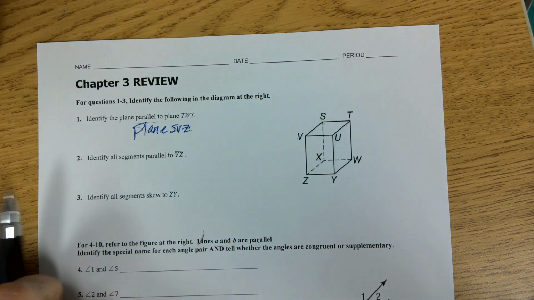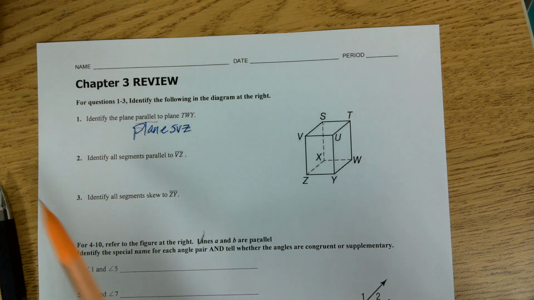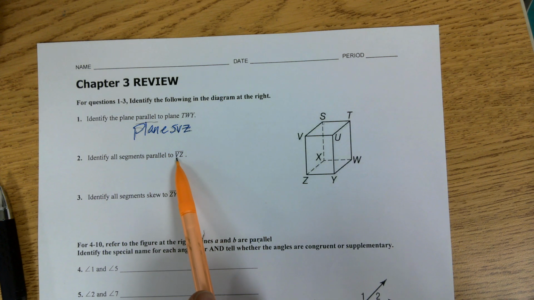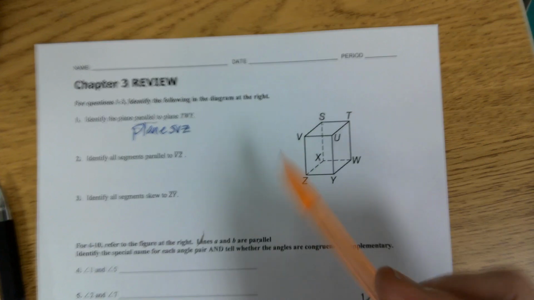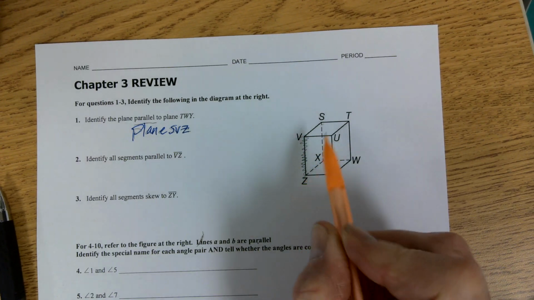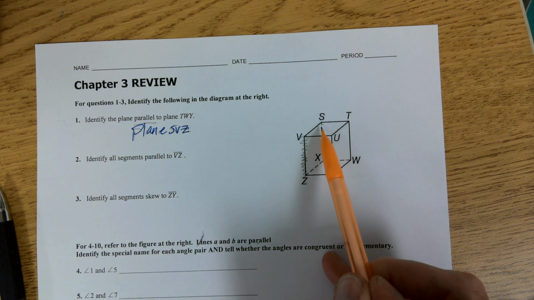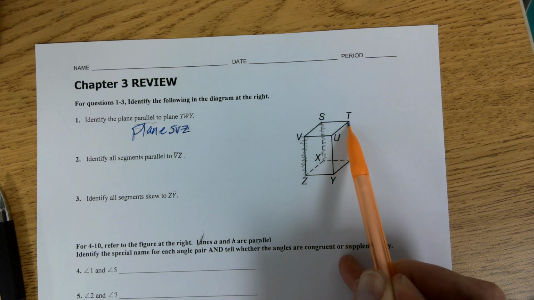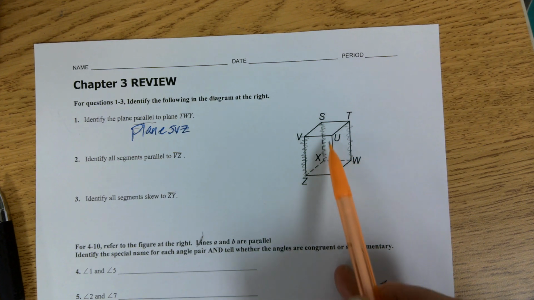Okay. It says identify all segments parallel to segment VZ. So here's segment VZ. Okay, so all the ones that will be parallel are the corners that are vertical. All of these are parallel.